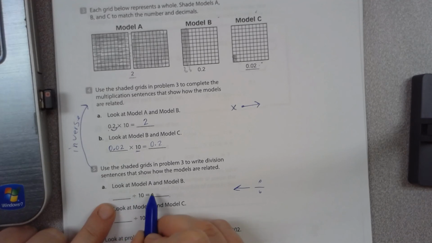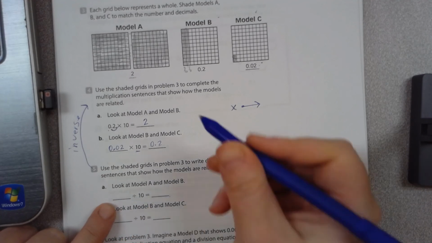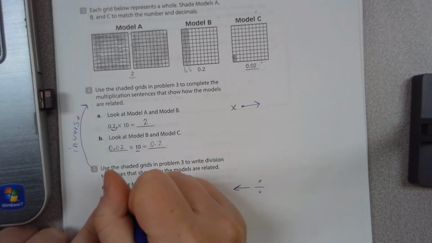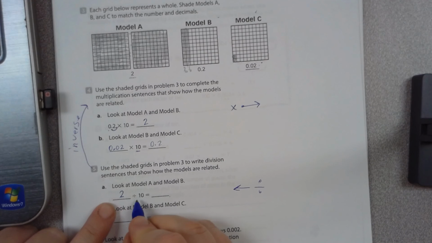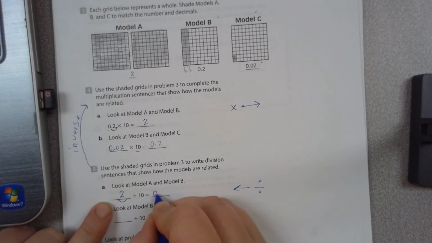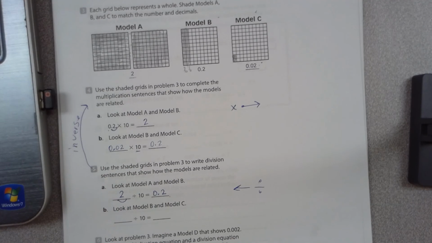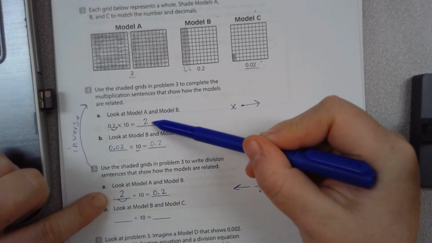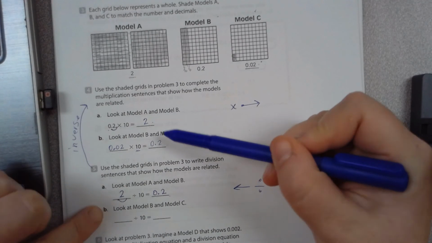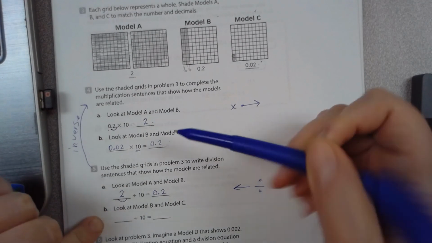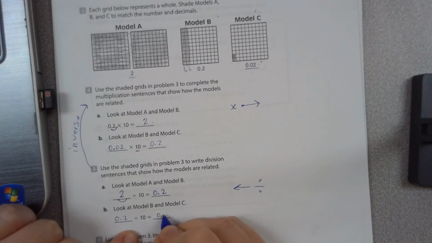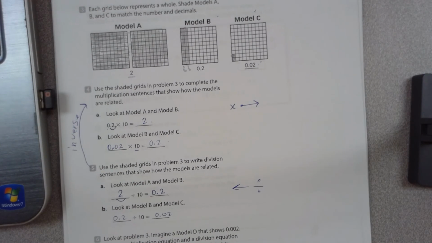Blank divided by blank gives me blank. Okay, so I'm going to take the larger number out of the 2, which is 2. 2 divided by 10, I move that decimal over one time to the left, gives me 0.2. Okay, see, it's the opposite of what we did up here. We just switched the numbers around. So we're going to do the same thing right here. 2 tenths divided by 10 is 2 hundredths.